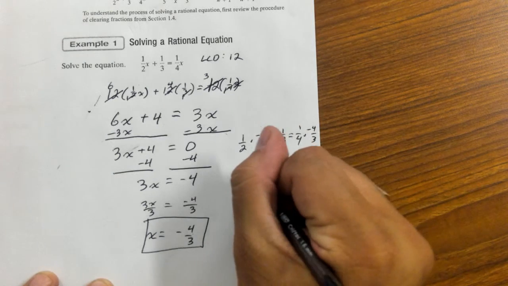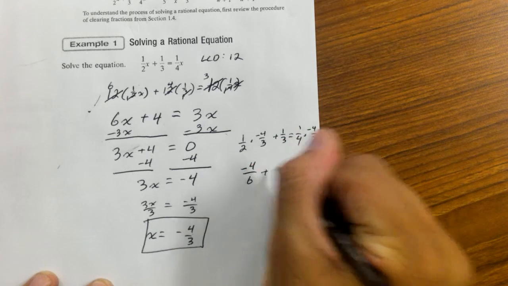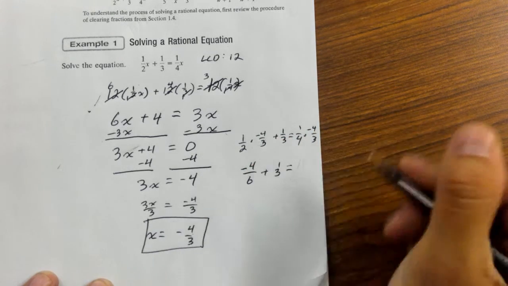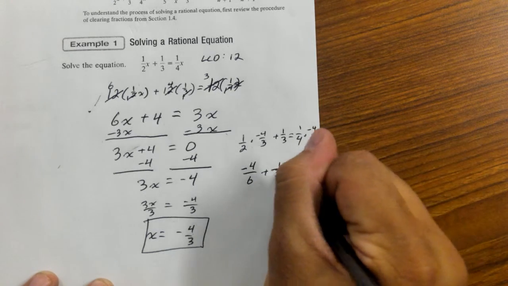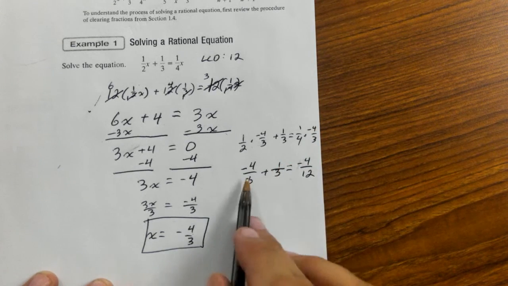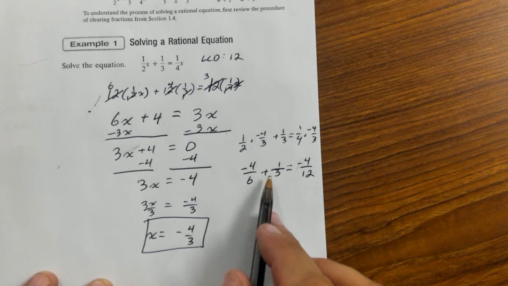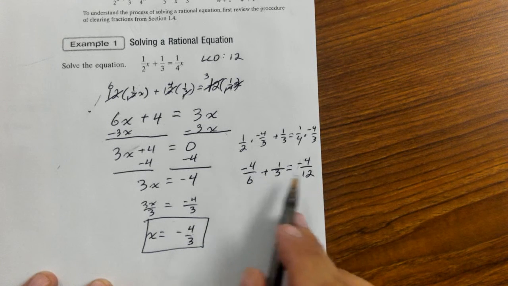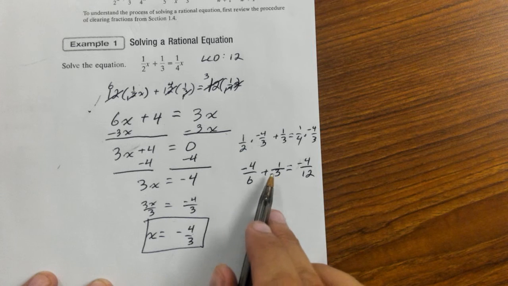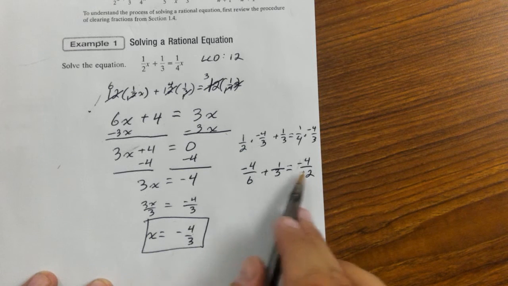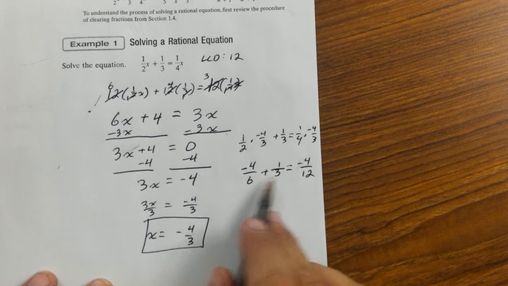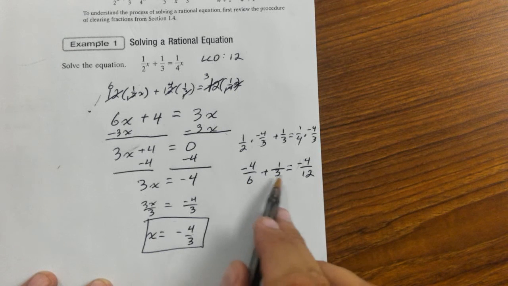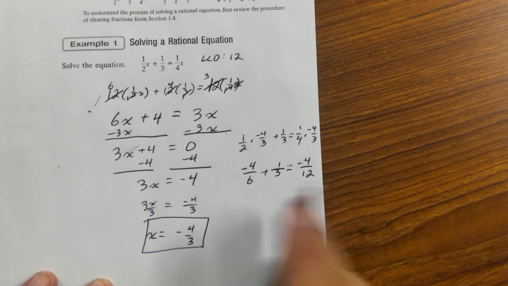So this is going to give me -4 over 6 plus 1/3 equals -4 over 12. I need to add these two fractions, so they need a common denominator. Let's make it 12 so that we can see everything. The lowest common denominator would be 6, but we're going to make these equal fractions with 12 in the denominator.